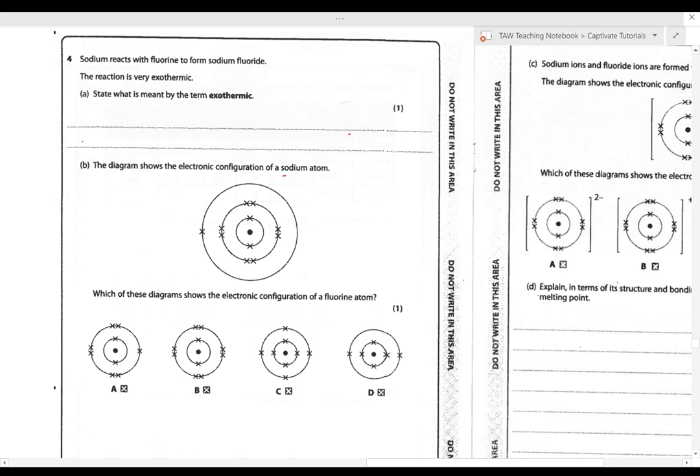Okay, on to question 4. The first question on question 4 wants us to state the term exothermic. If we look at the parts of that word, exo means out, so that means we're going to get a release or giving out of, well, thermic refers to heat energy, so essentially a reaction that releases or gives out heat energy.